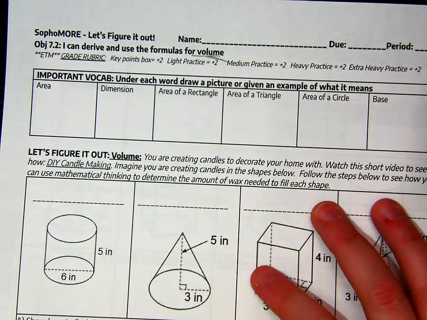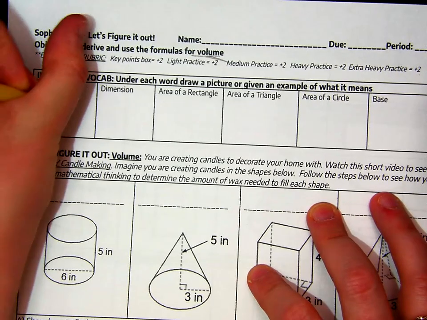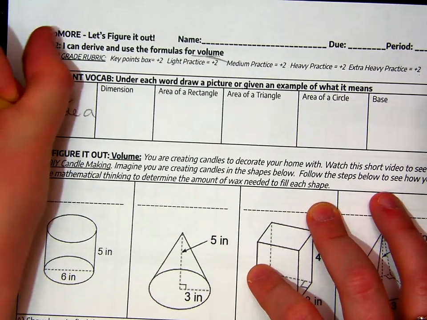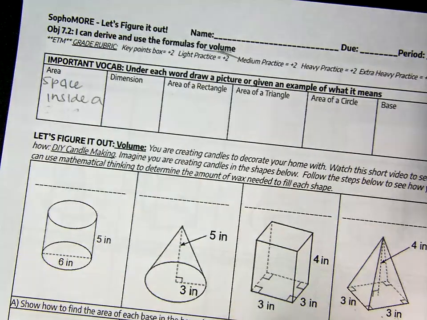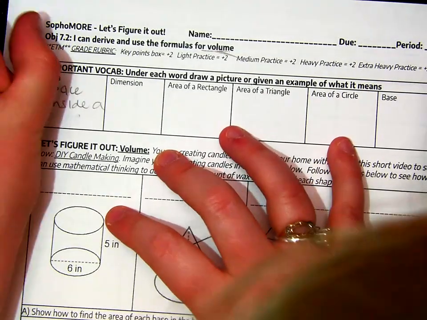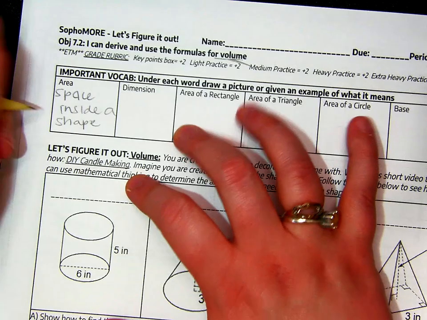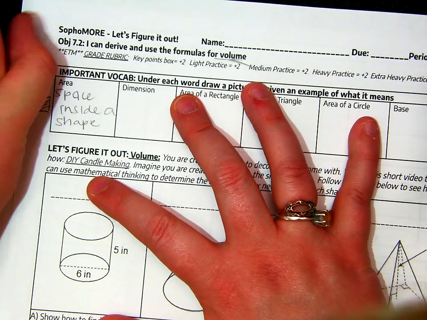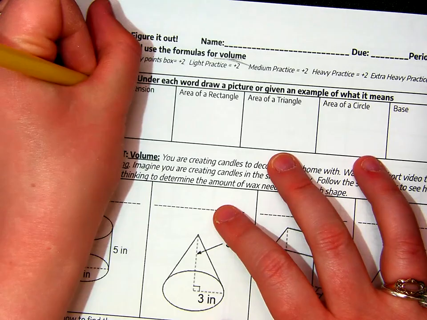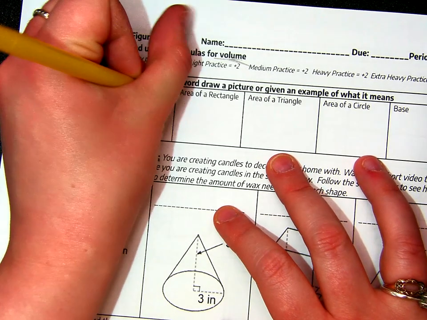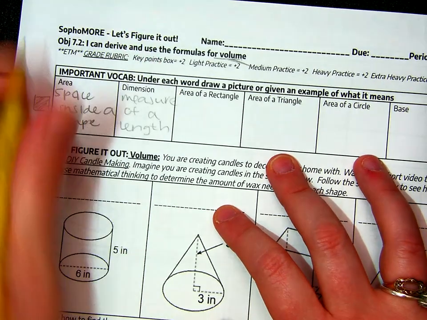You'll see area, that is the space inside a shape. Draw a little rectangle and color it in. That's the area. Dimension is the measure of a length. I'll show you an example of that in a second.